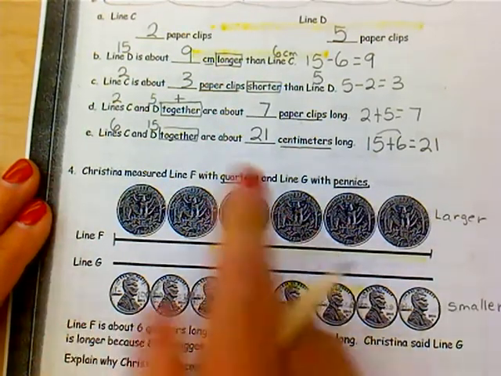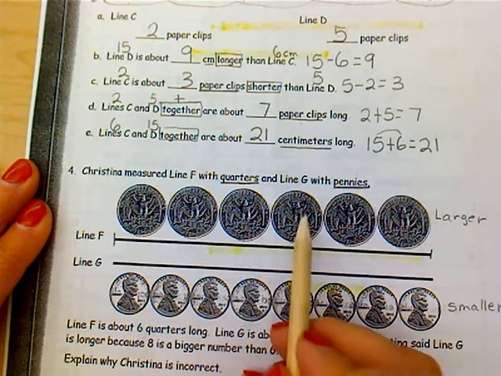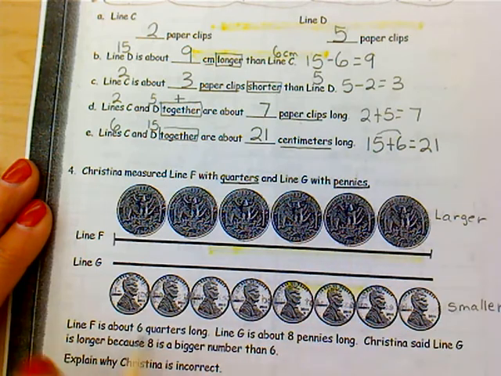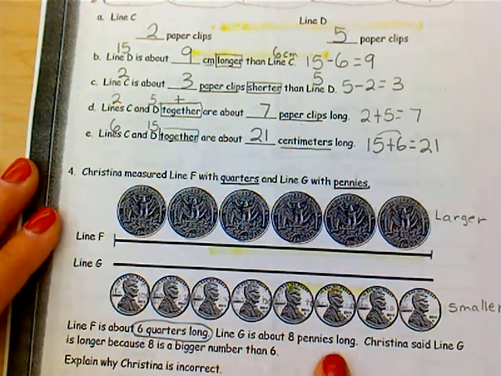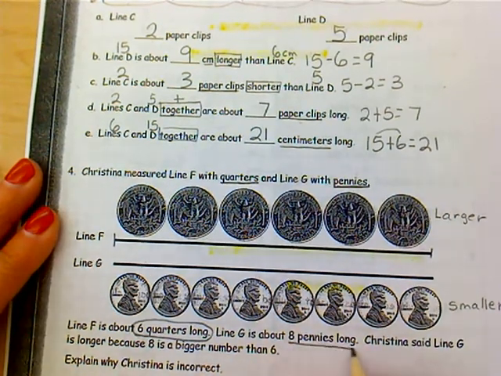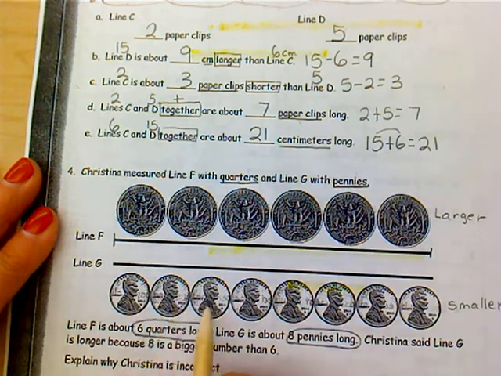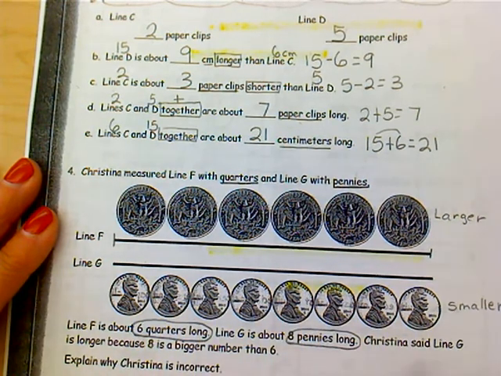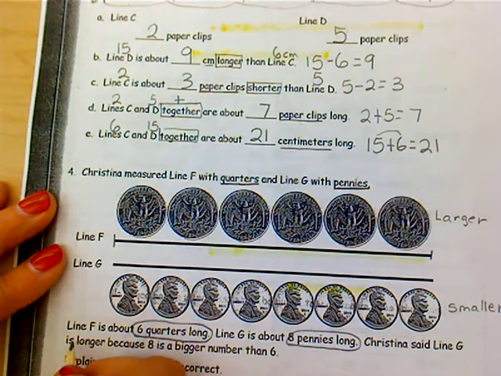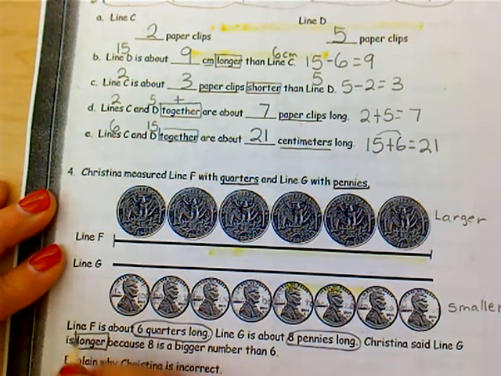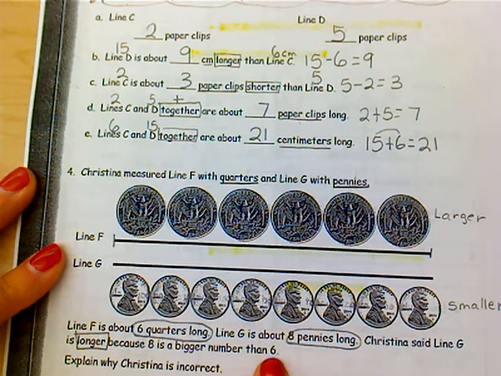All right, so let's see. She had 1, 2, 3, 4, 5, 6. Oh, they're telling us line F is about 6 quarters long. Well, I'd agree with that because I just counted it. And line G is about 8 pennies long. 1, 2, 3, 4, 5, 6, 7, 8. Christina said that line G is longer, okay, because 8 is bigger than 6.